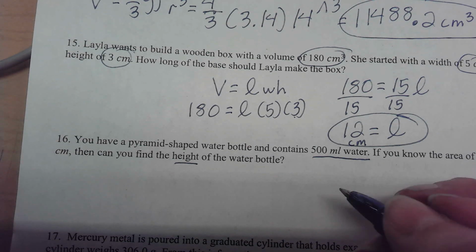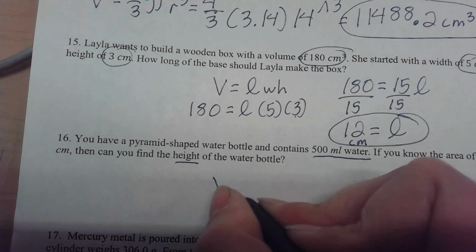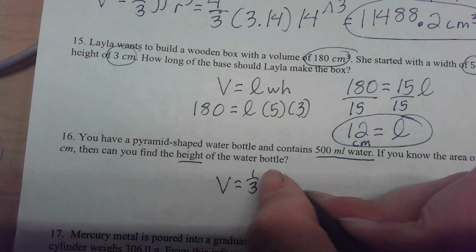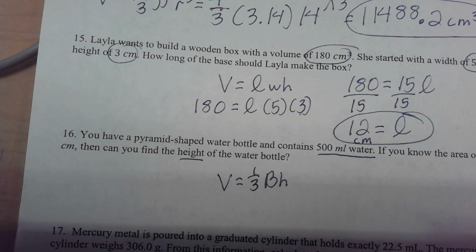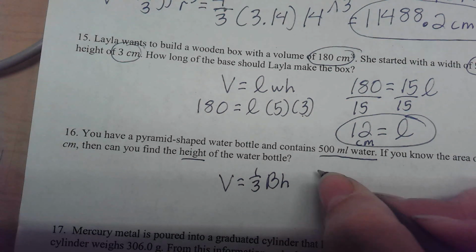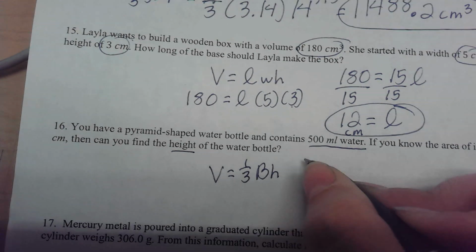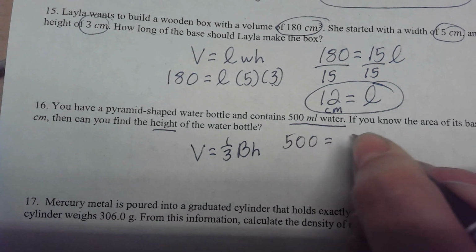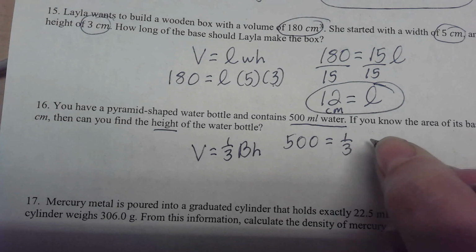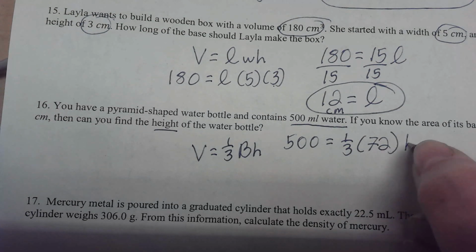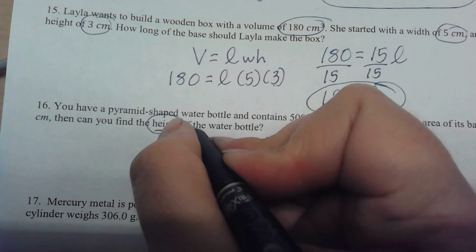So remember, the volume of a pyramid is equal to 1/3 times the area of the base times the height. So we're going to substitute in what they give us. They gave us the 500. So 500 is equal to 1/3, the area of the base is 72, and we want to know the height. So that's what we're trying to find.